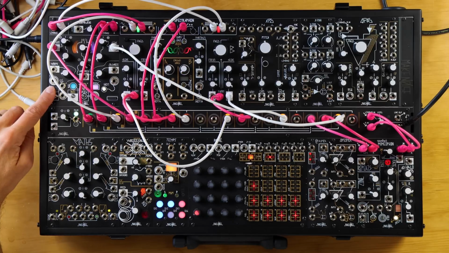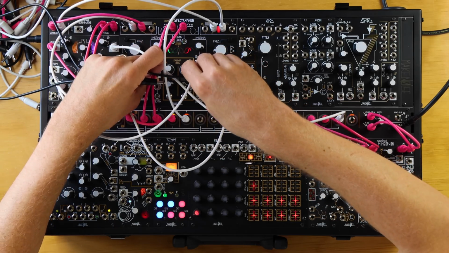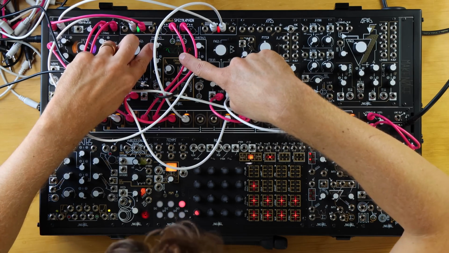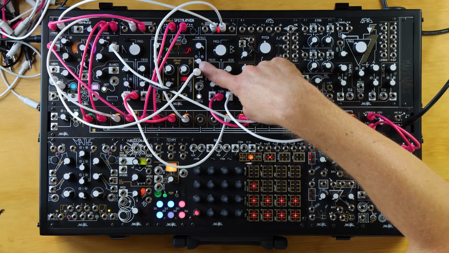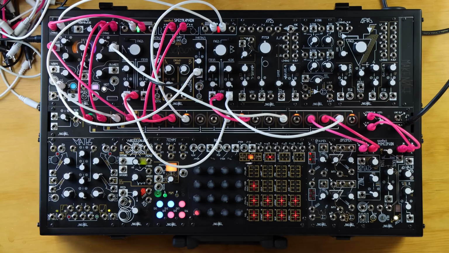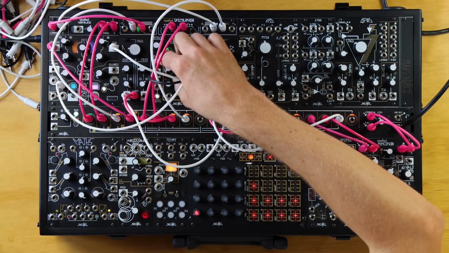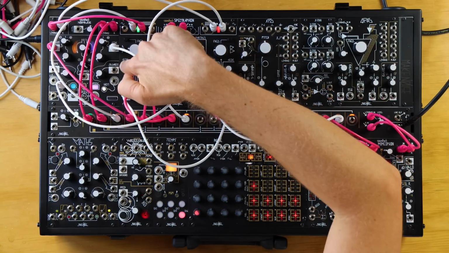The Morphagene also has a CV output. It's an envelope follower by default, which we will send to both of the Spectraphon's partials controls. We're modulating side A in a subtle positive fashion from about 2 o'clock and side B in a subtle negative fashion from about 4 o'clock. We're going to set both sides' pitch controls to about 9 o'clock.